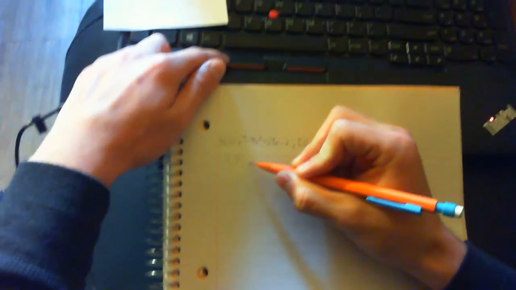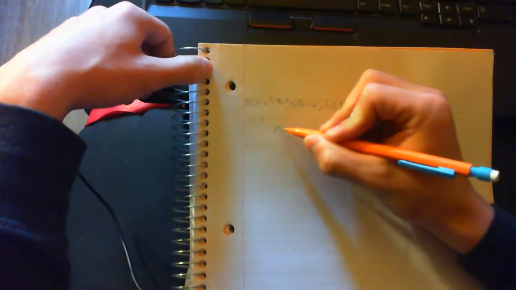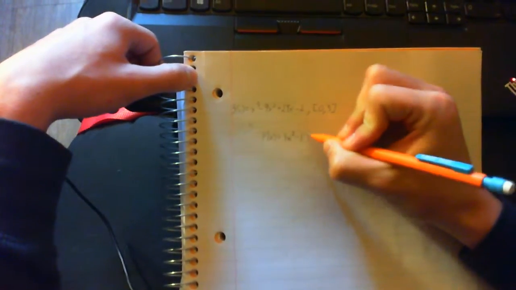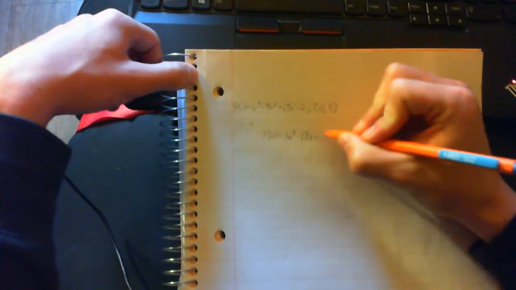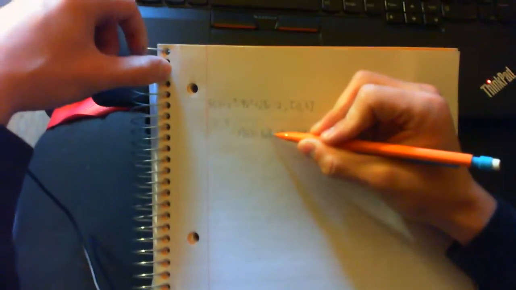But to find the critical points, we have to know where f prime of x either equals 0 or it does not exist. So we know that f prime of x, also known as the first derivative of the function, would be 3x squared minus 18x plus 24. Now, this is a quadratic. In fact, it's polynomial, so we know that it exists all the time, including on our closed interval 0 to 5. So we have to find where f prime of x is going to equal 0.